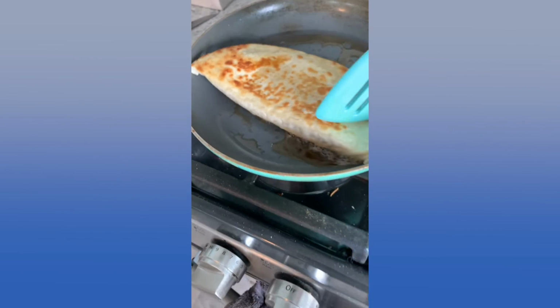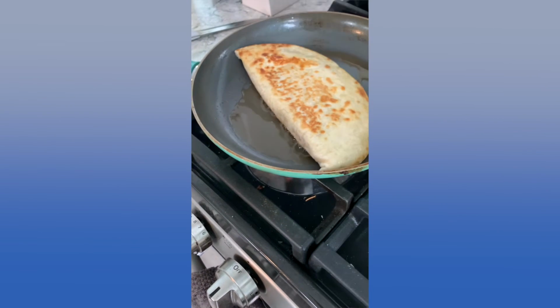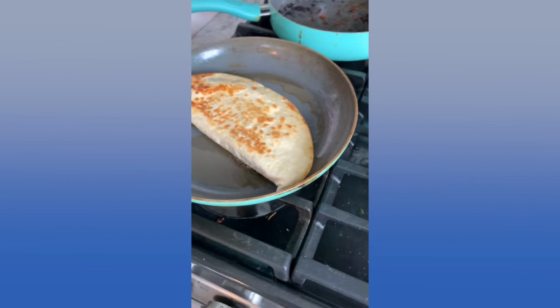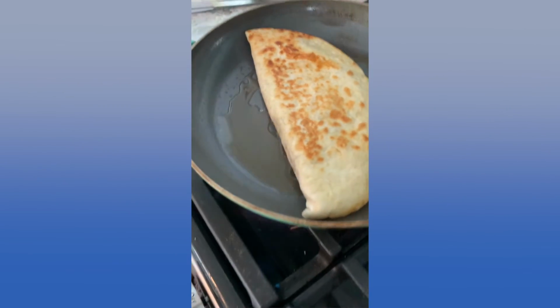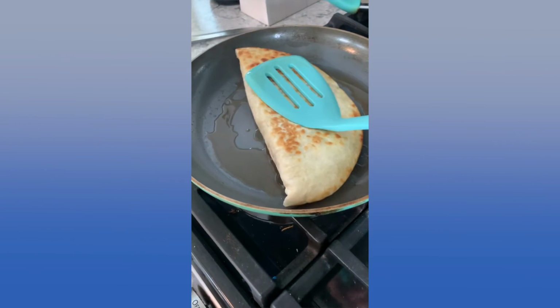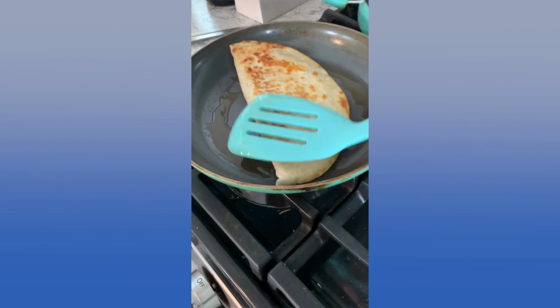I flipped it to the other side and see how brown it is? So it's going to continue to cook for a couple of minutes. And then when I take it off, I'm going to cut it in half and you can use it as 2 separate sandwiches. Okay? And inside is all the cheese and the chicken.